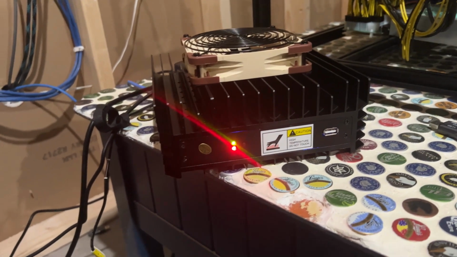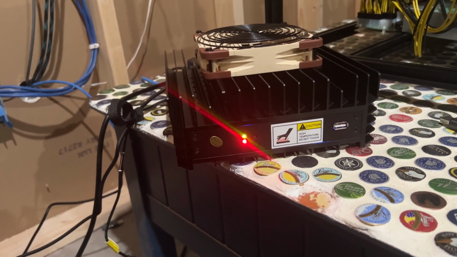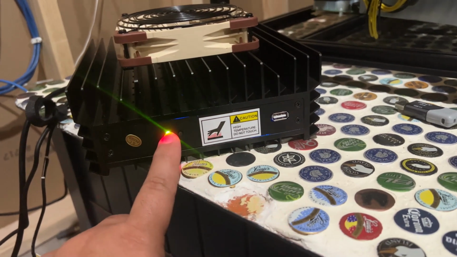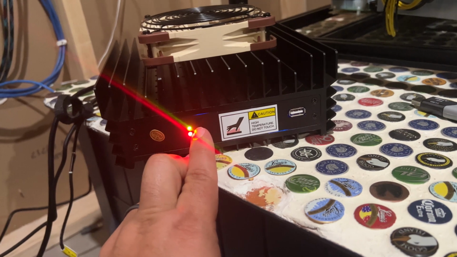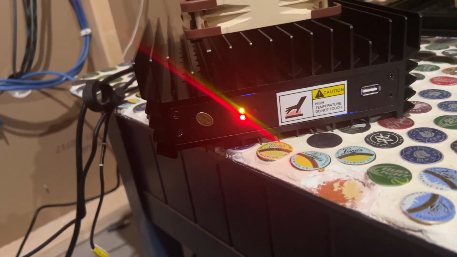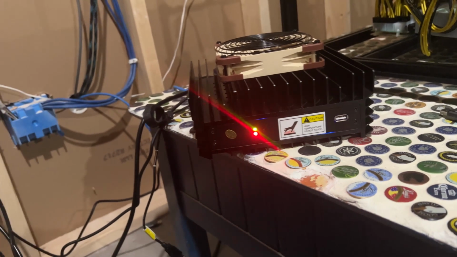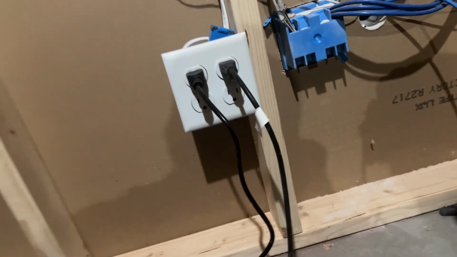So the instructions said to unplug it, and then approximately 1 minute after you plug back in, the green light should begin to flash. They said when that happened, press and hold the button right there for 20 seconds until the unit reboots. So let's give that a shot. All right, powered off.